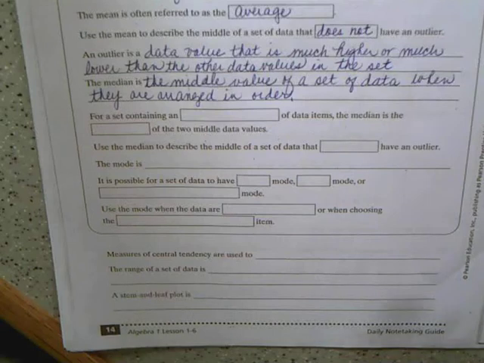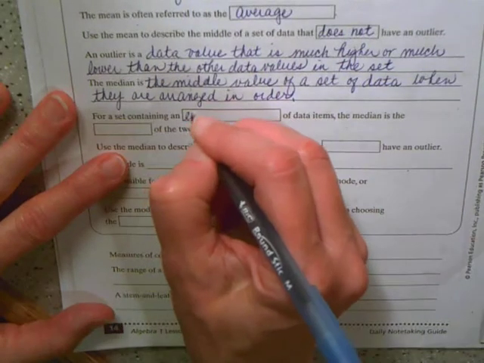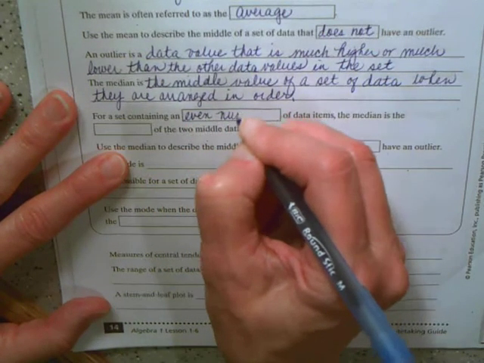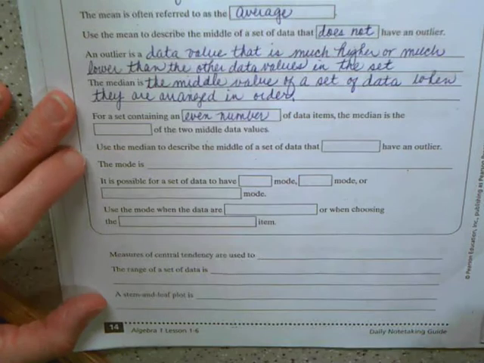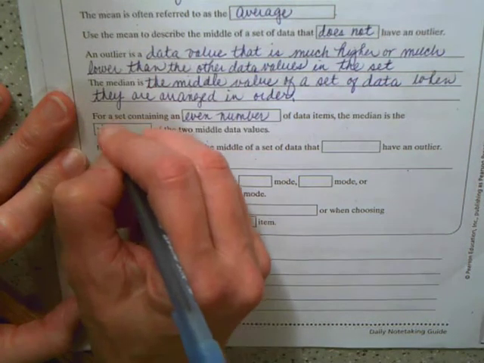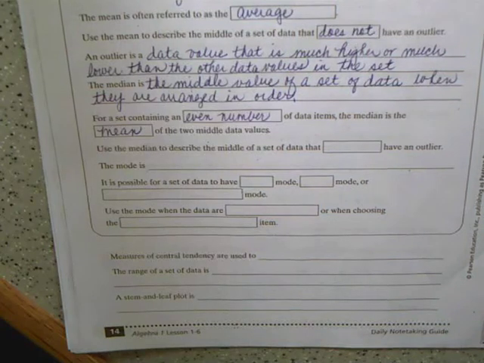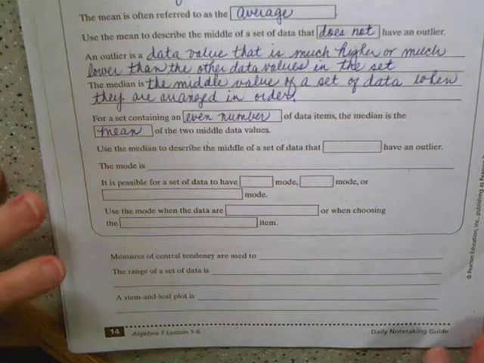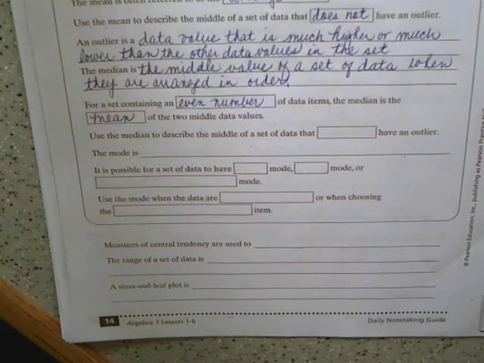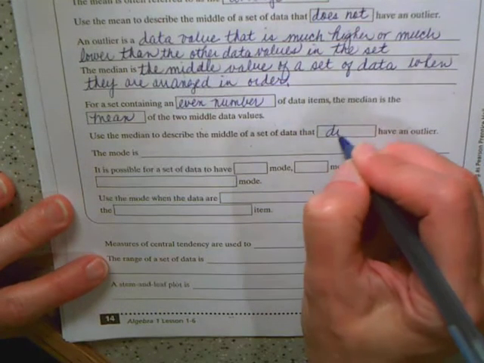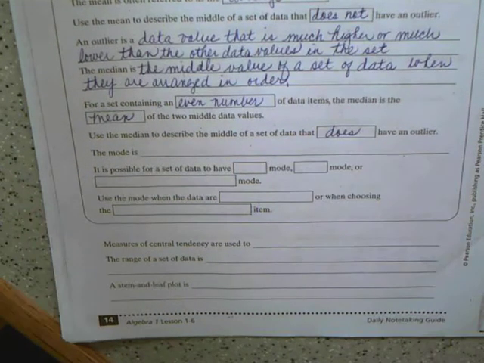Okay. Now, for a set containing an even number of data items, the median is the mean of the two middle data values, because they'll actually sort of be a tie for the middle, so you want to take their mean. Use the median to describe the middle of a set of data that does have an outlier. Okay, because it kind of then throws the outlier out of the mix somewhat.